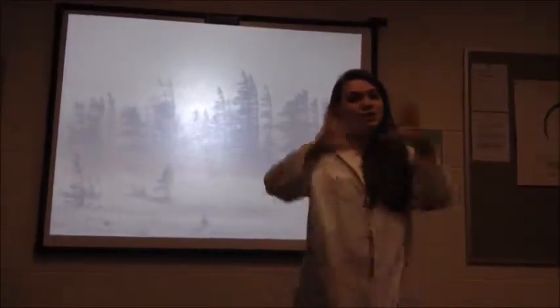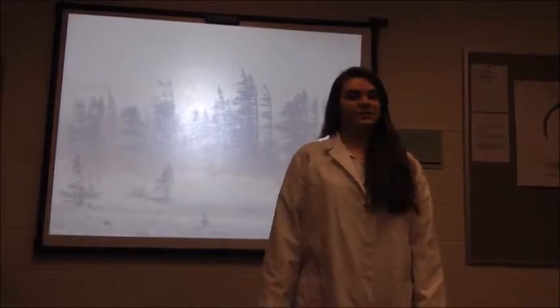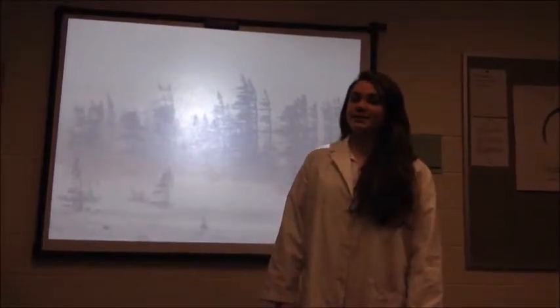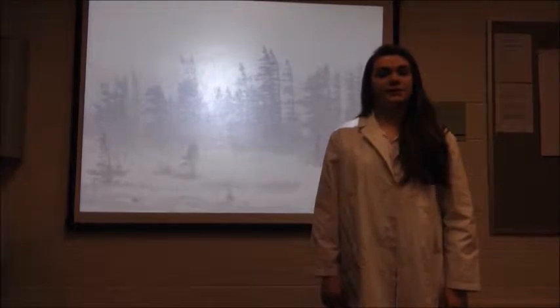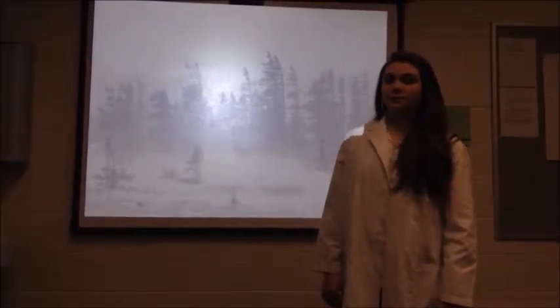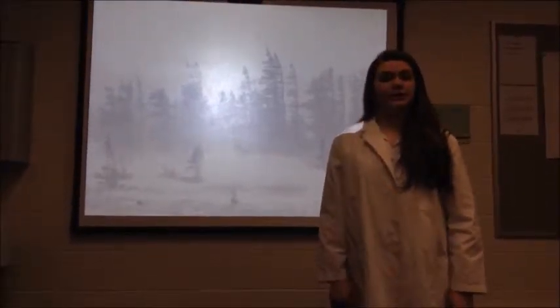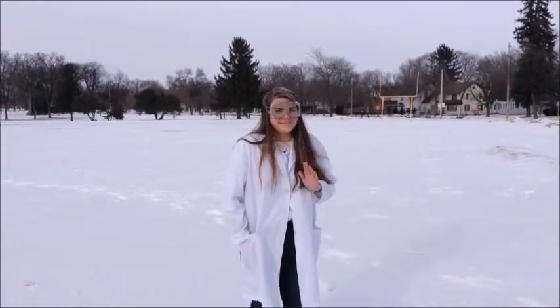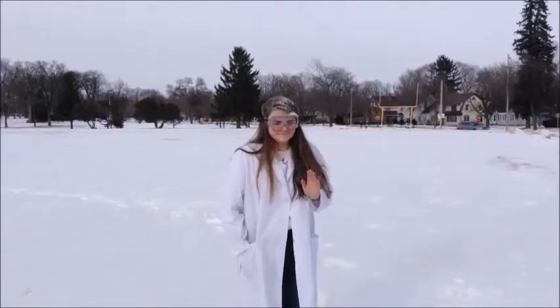A blizzard is a huge snowstorm with winds of at least 35 miles per hour and visibility less than a quarter mile. To be a blizzard, these dreadful conditions must last for a prolonged period of time, typically 3 hours or more. The more mild side of a blizzard is a simple snowfall.